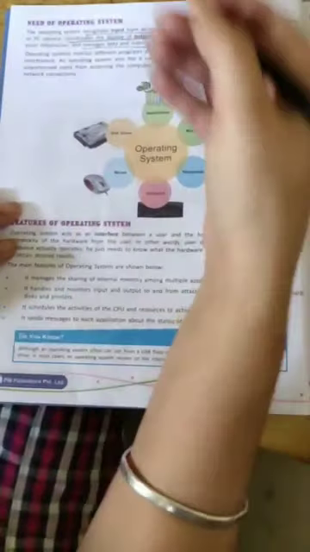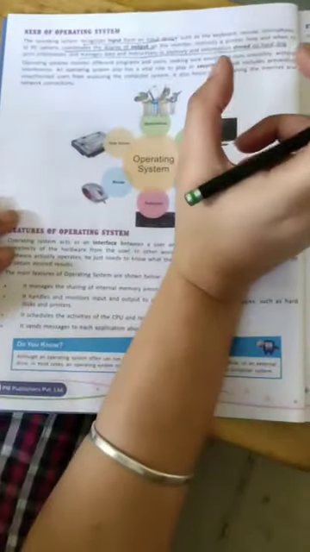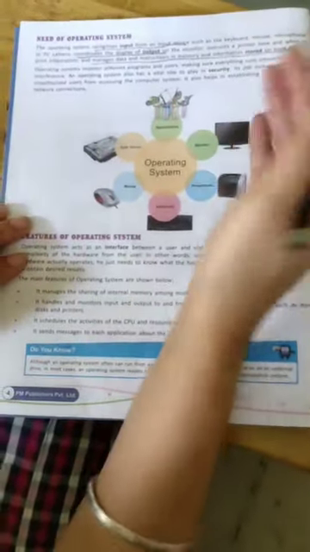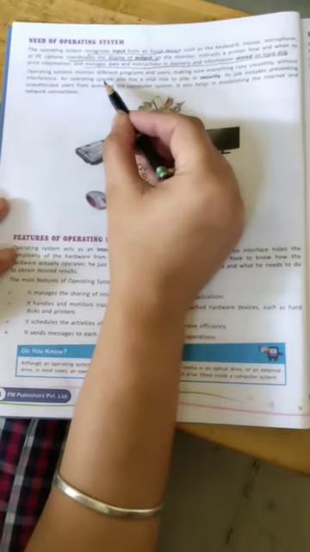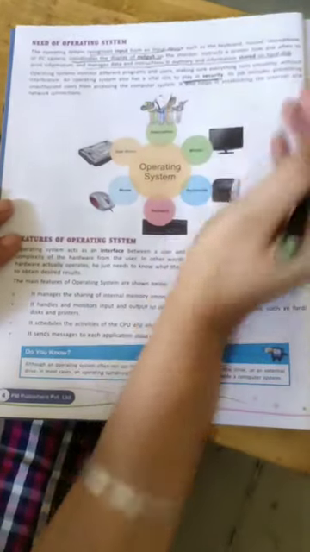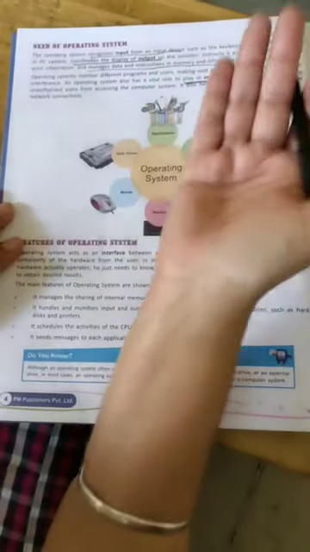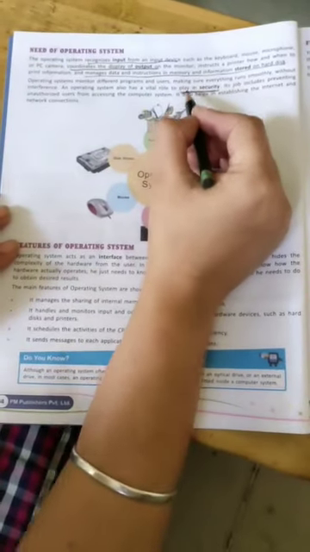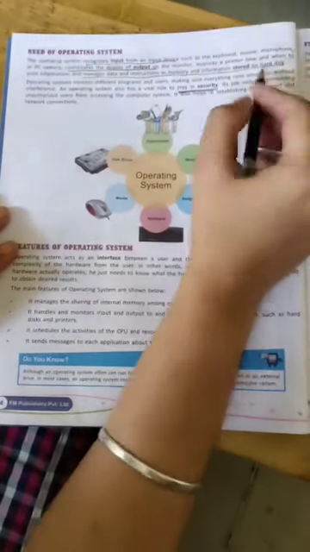Like if the specific memory is allotted to saving a file, then that memory should not disturb the working of printer. An operating system has a vital role to play in security. In security means in the computer system all the resources work properly. So the basic role or the most important role of operating system is to play in security.